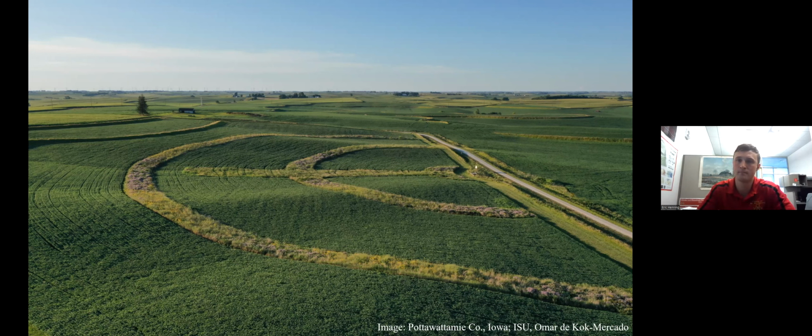There was one last one. I'll let Wade get the last comment in. He was curious about the water holding capacity in the strips versus cropland in the heat of the summer and what you might speculate on that.